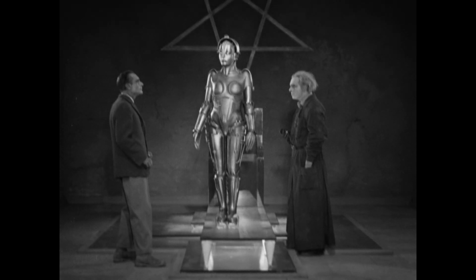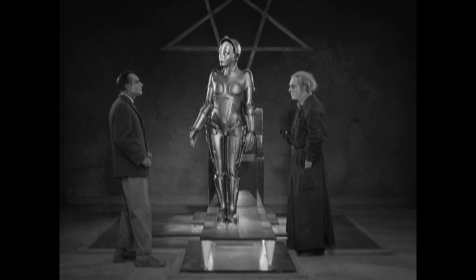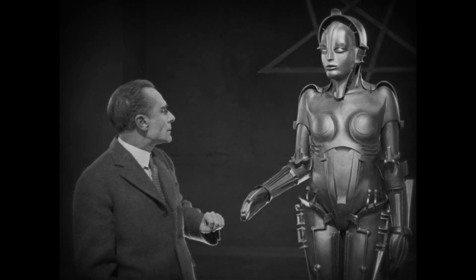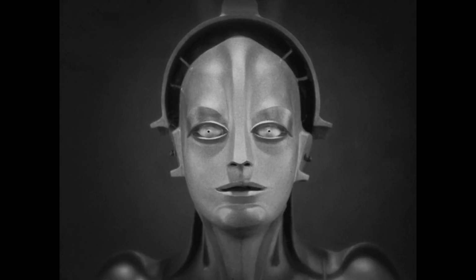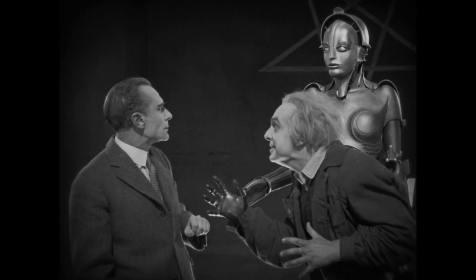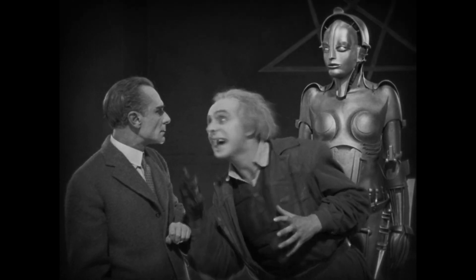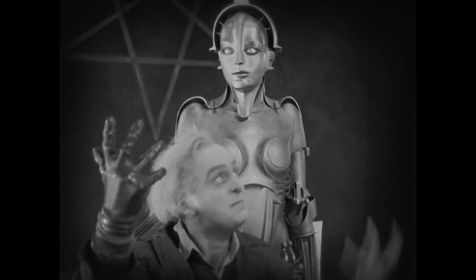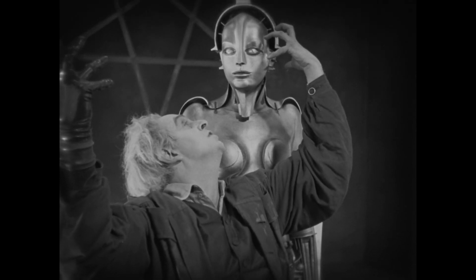Take, for example, our first sight of Robot Maria, which is in mad scientist Rotwang's studio when she's first introduced to Fredersen. This scene is not only one of the most chilling in science fiction cinema, full stop, but it also exudes a sense of unease. You're so focused on the robot, however, that you'll hardly notice the pentagram on the wall behind her.